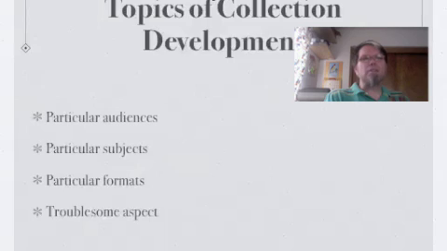Particular formats. So this talks about how a library will deal with various formats, whether it be print, e-resources, things of that nature. And then you also have the troublesome aspects, which are gifts, donations, or information, or intellectual freedom.